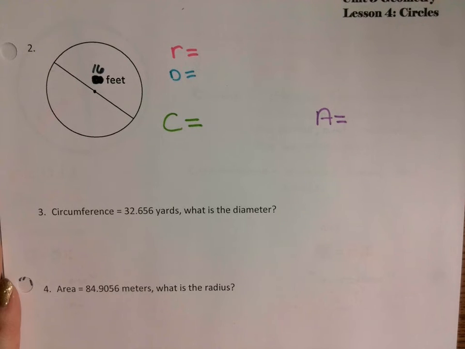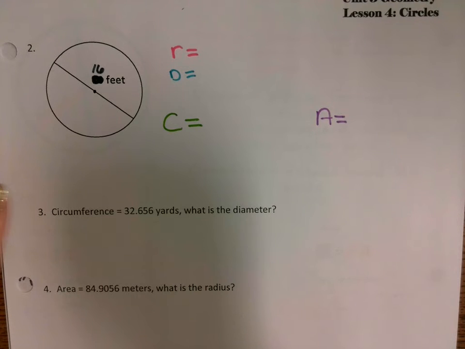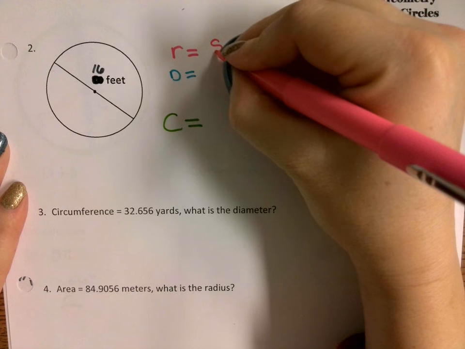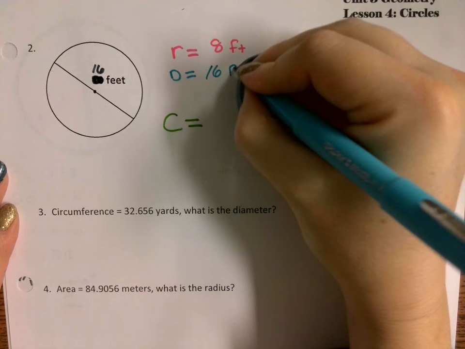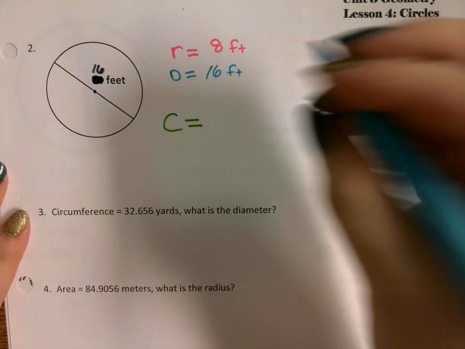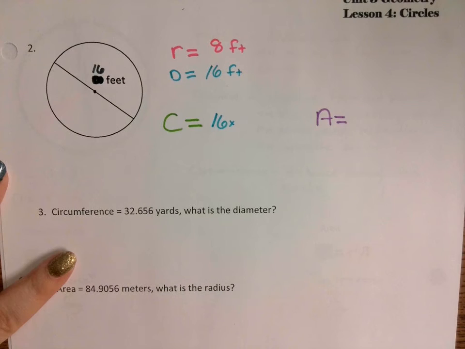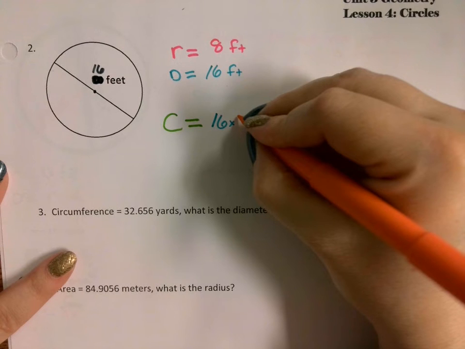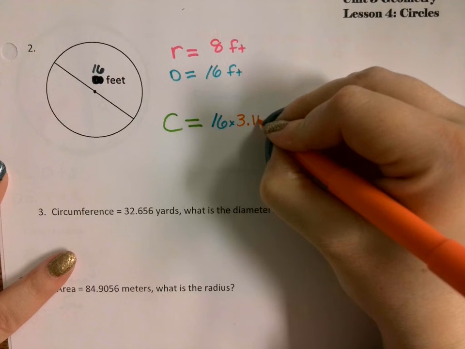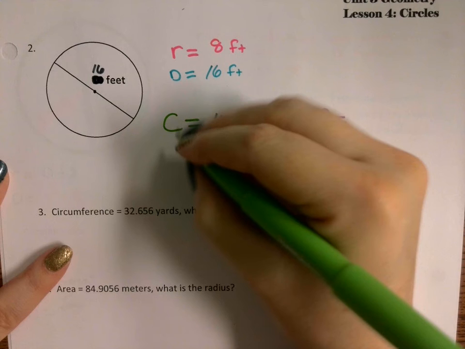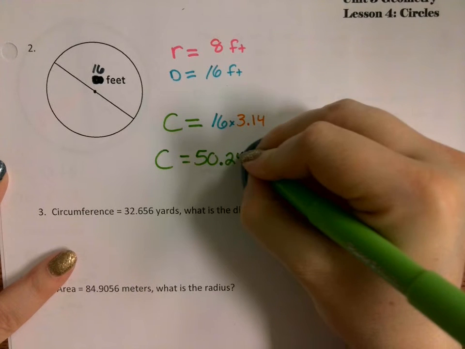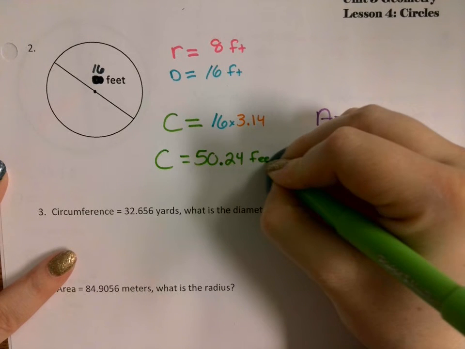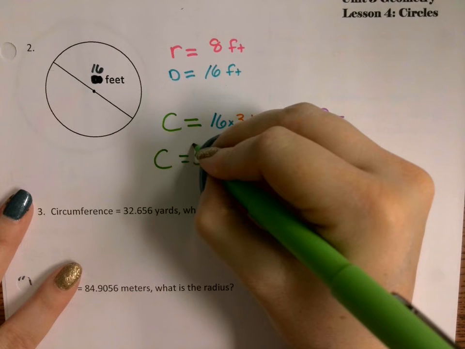What's the radius? 8 feet. Radius is 8 feet. What's the diameter? 16 feet. Okay, so for the circumference, we're going to take the 16 and we're going to multiply it by 3.14. What is the circumference? 50.24 what? Feet. Don't forget to put your measurement. You need to put your measurement down. 50.24 feet.